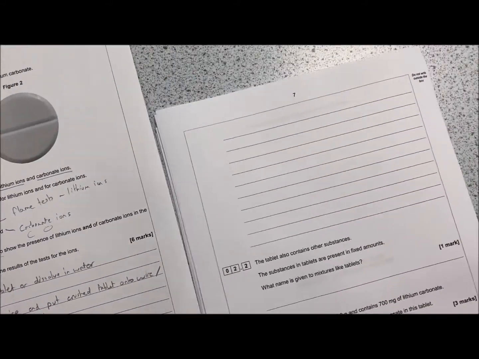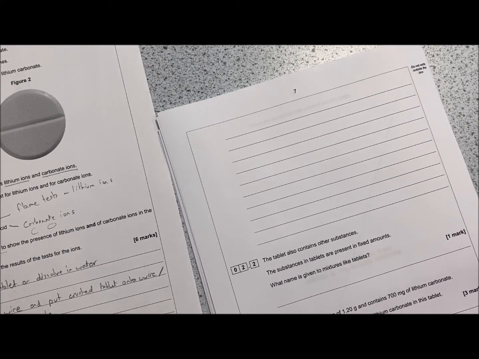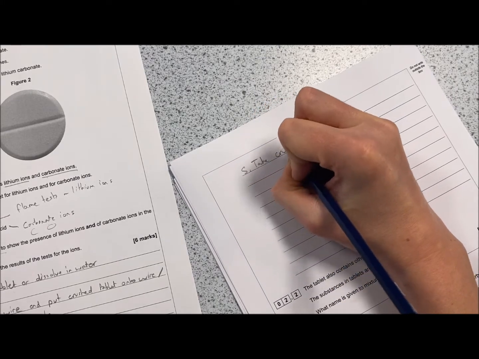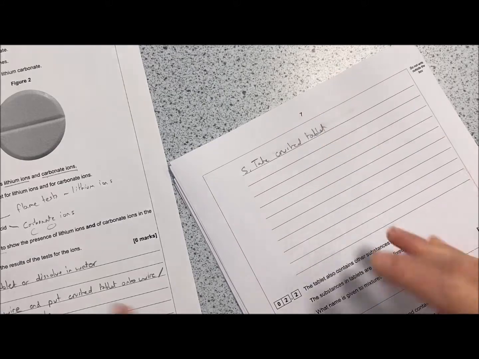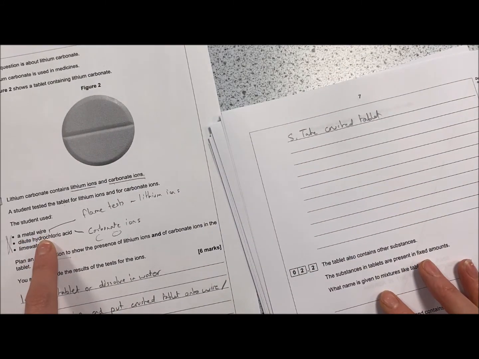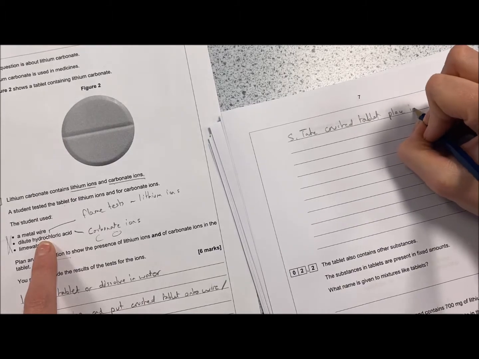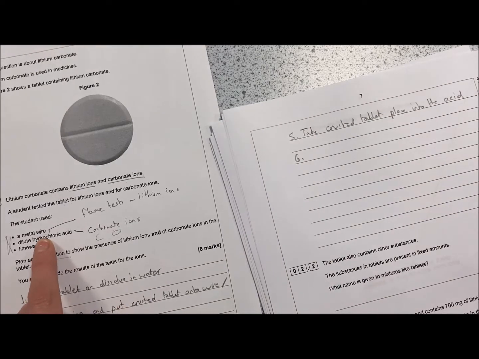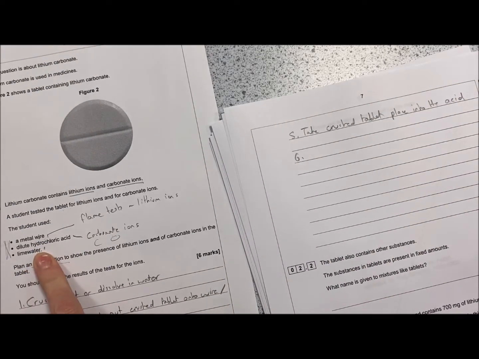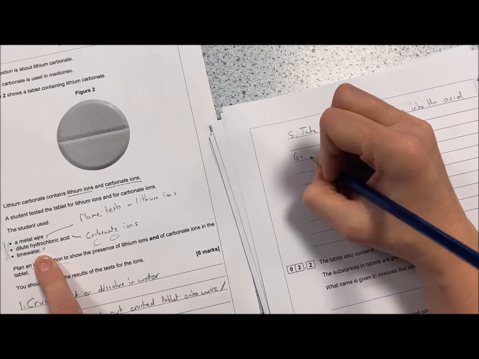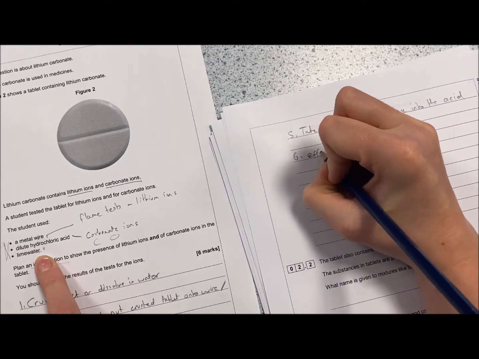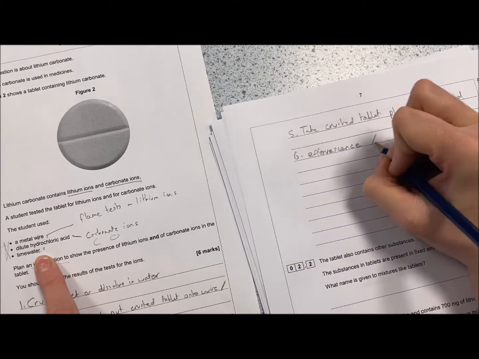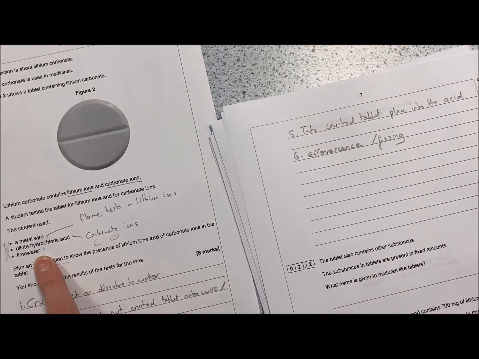Not finished yet. So I now need to do my test for carbonate. So step 5, I need to take crushed tablet. Don't forget about what you've been given. So I need to do something with the acid. So place into the acid. Think about what you should see when you put that carbonate into the acid. There should be fizzing or effervescence. If you know that your spelling is not very strong, then fizzing would be absolutely fine.